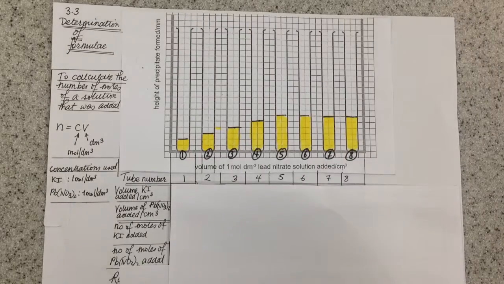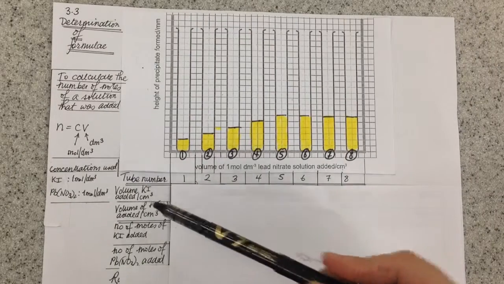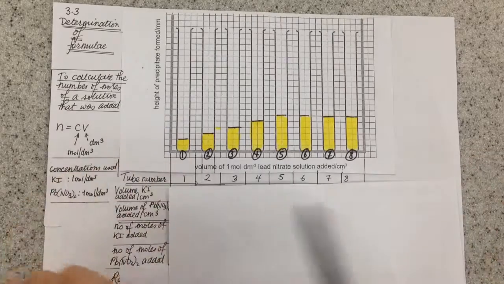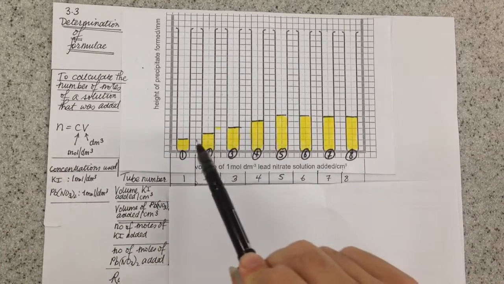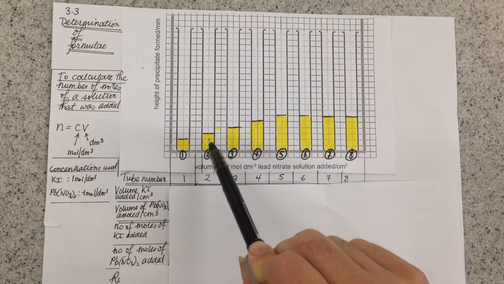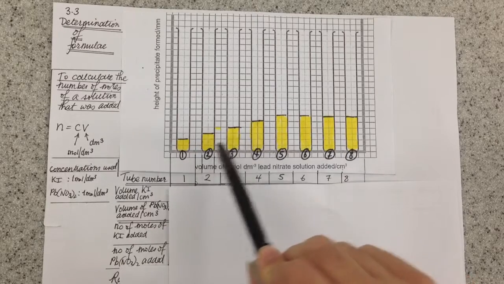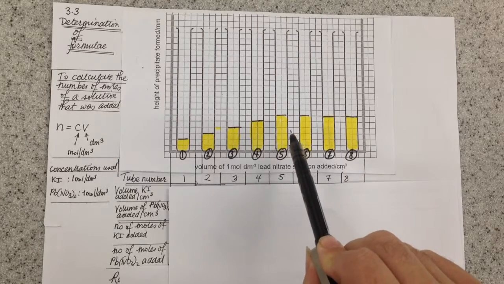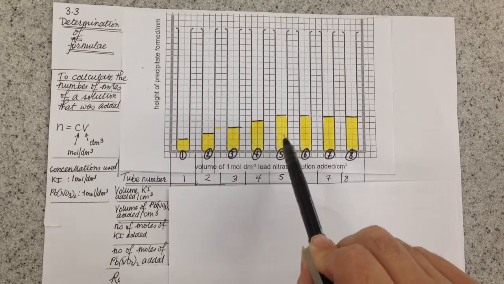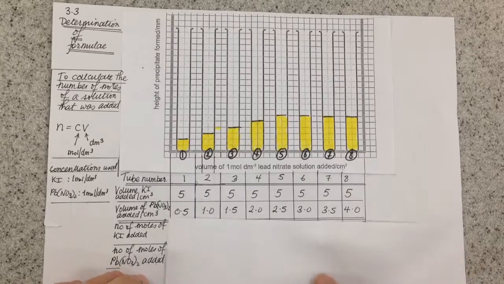What we did in the experiment was we took some potassium iodide and we took some lead nitrate and we reacted them together in test tubes, and as we added more lead nitrate up to a point, the amount of yellow lead iodide precipitate that was formed increased in tubes 1, 2, 3, 4, 5, and the level stayed the same in 5, 6, 7 and 8.